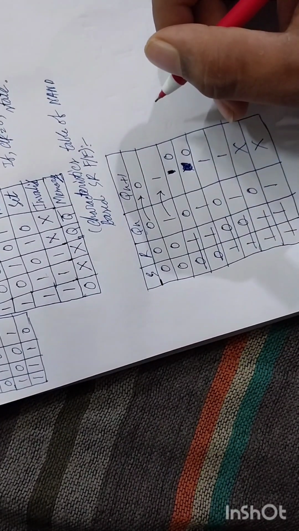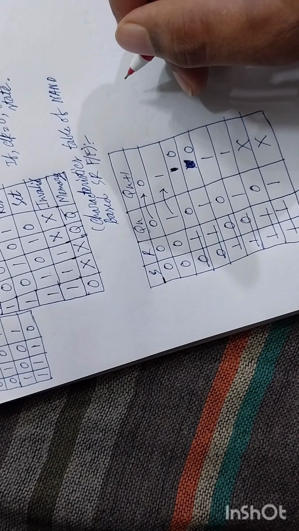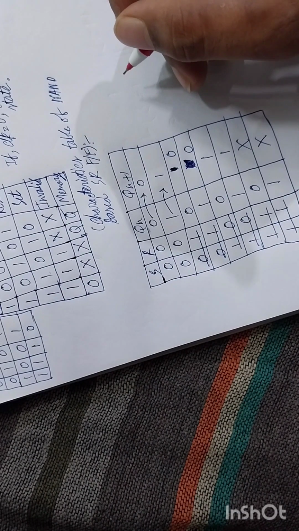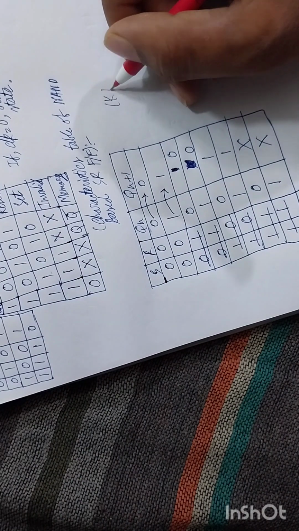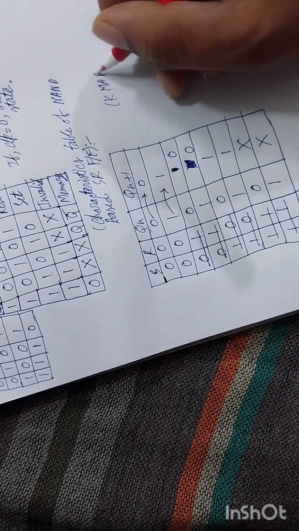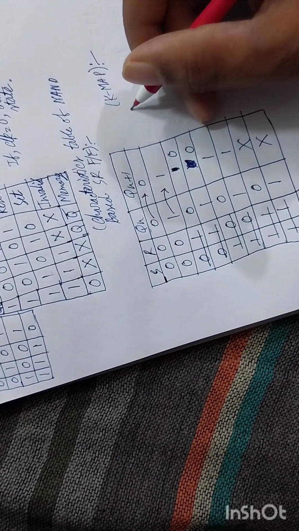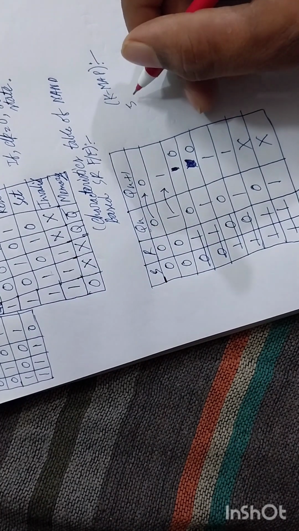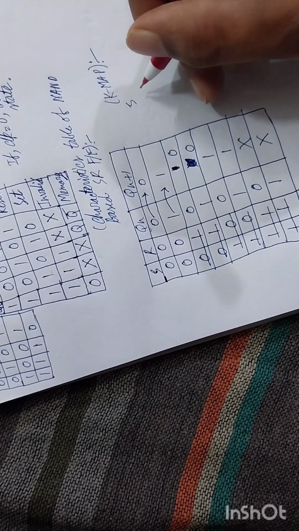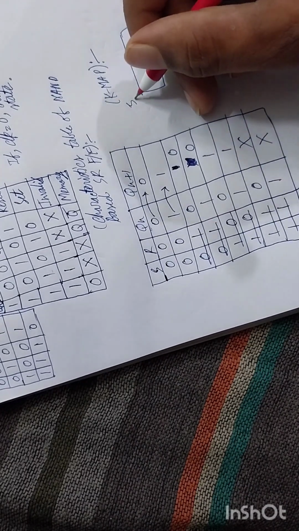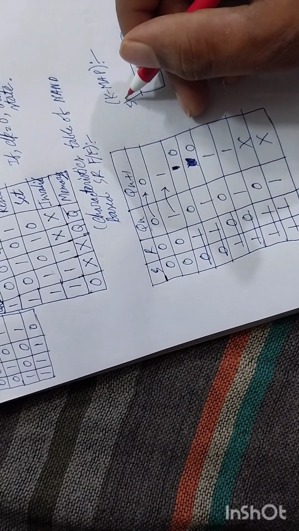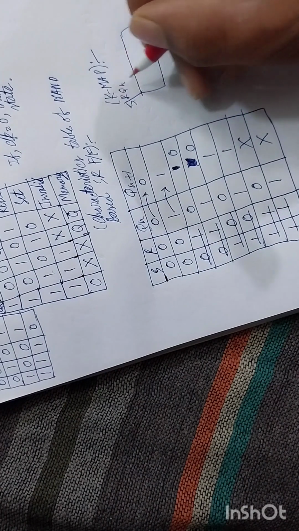And now let's draw the excitation table, let's draw the K map. S R Q Qn.